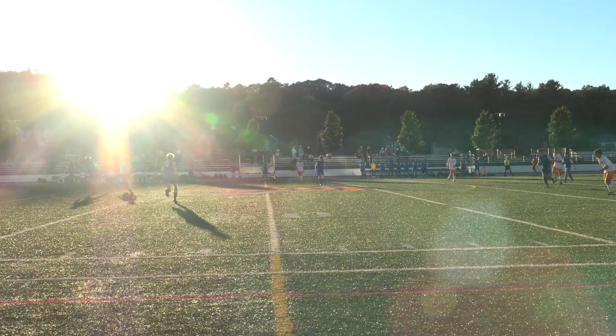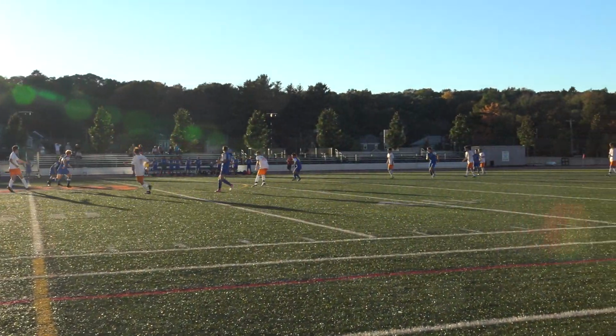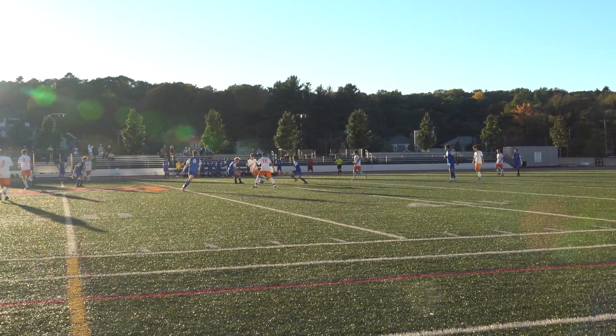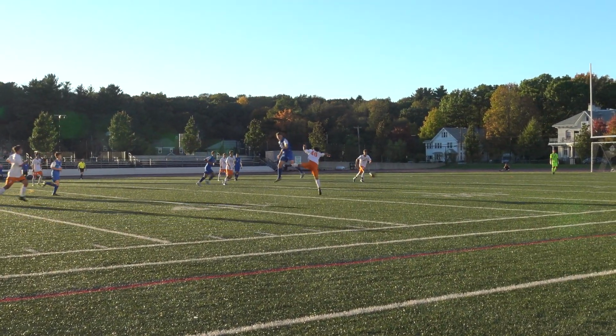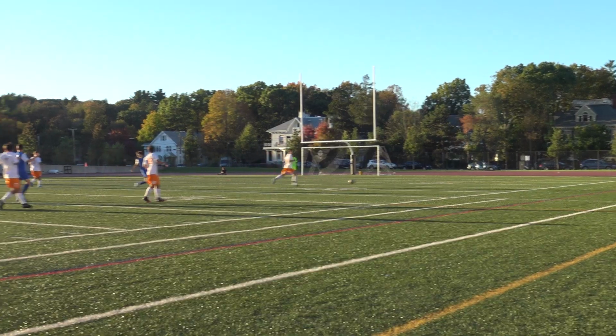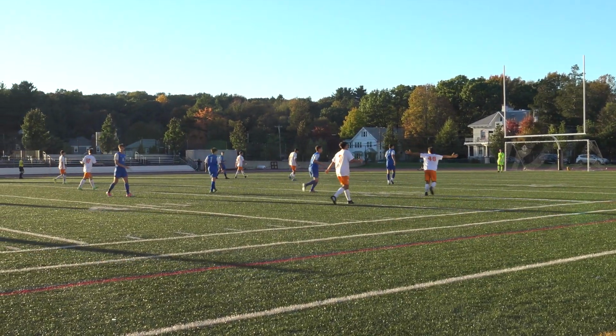It gets cleared away. Ethan's gonna get to it right at the logo. Gets stolen by 10 on Newton. He chips it ahead. That's Jacob. Jacob back over Ben Kaplan's head. There's a foul called. A push on number 49.